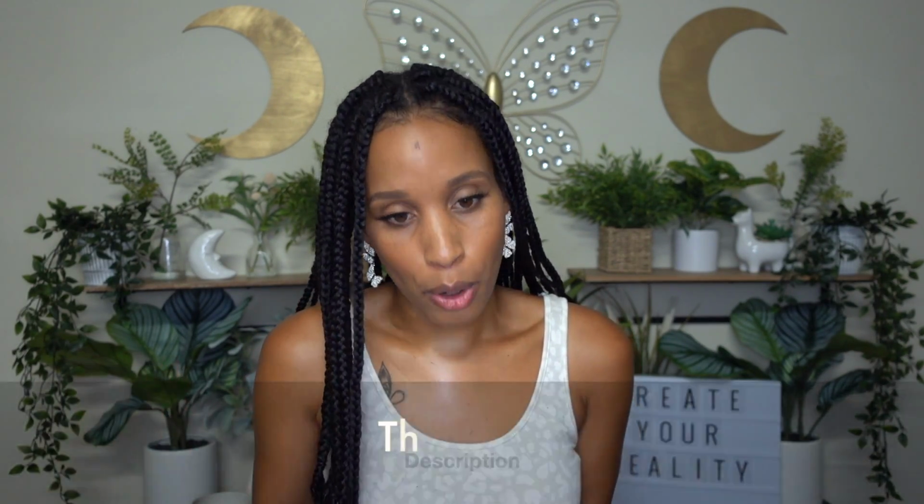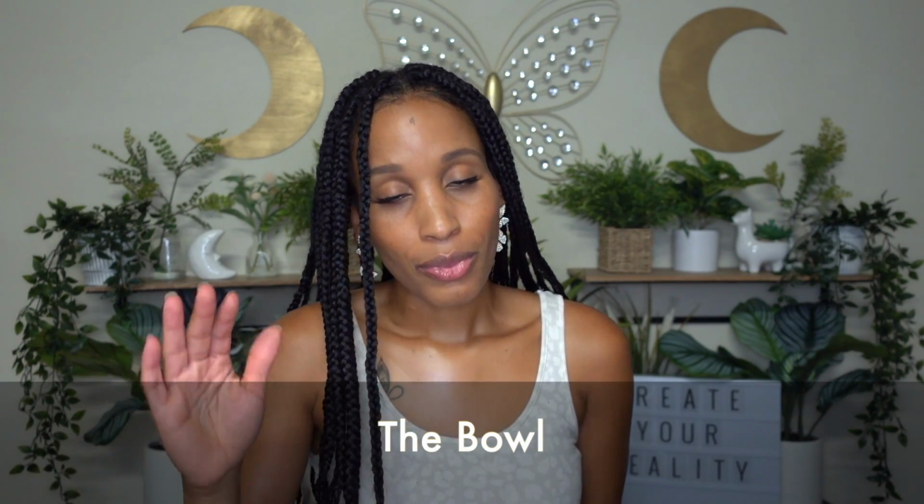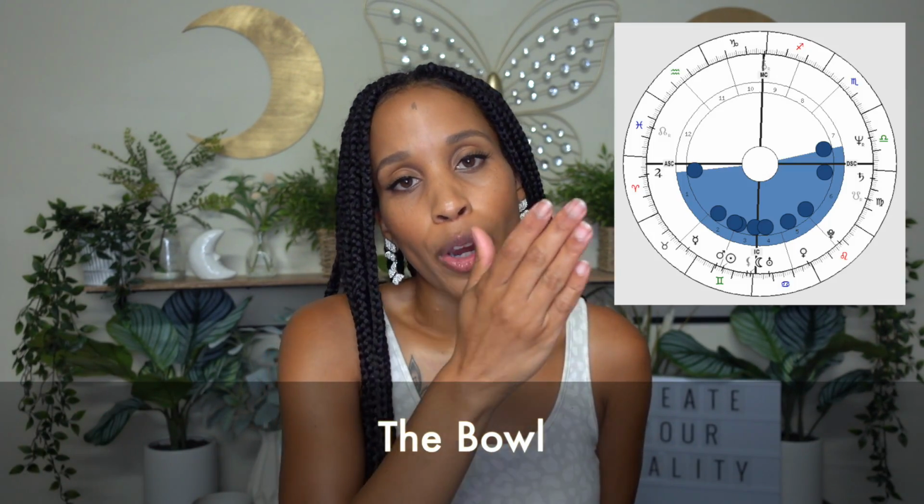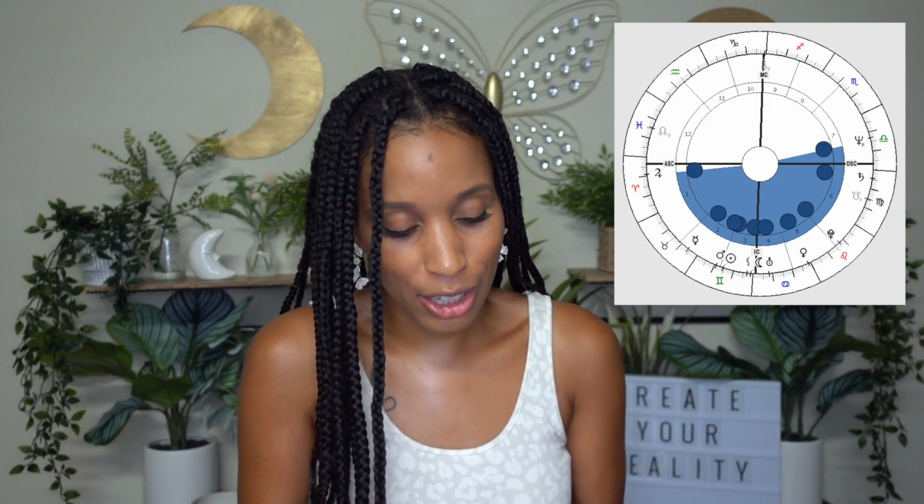The fifth chart type that we're going to talk about is the bowl, okay? Now, the bowl is also similar to the locomotive, where we have a consecutive number of signs or houses holding planets, but this is typically only 6. We have 12 signs and 12 houses, so to cut that in half to create a bowl would be 6. I hope when you see these visual images here, this makes sense and translates to you.